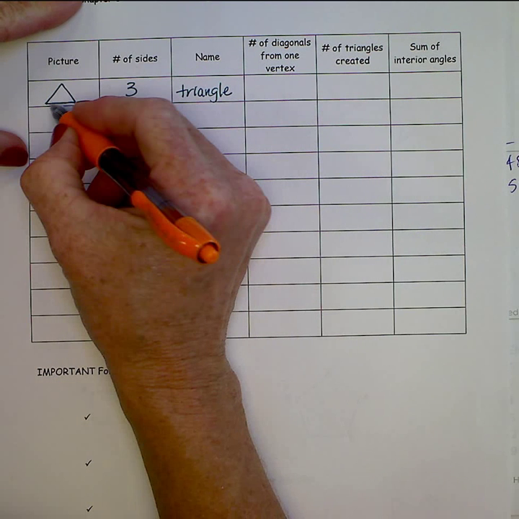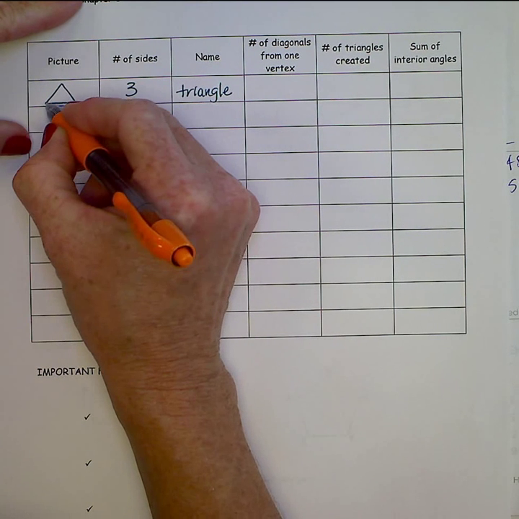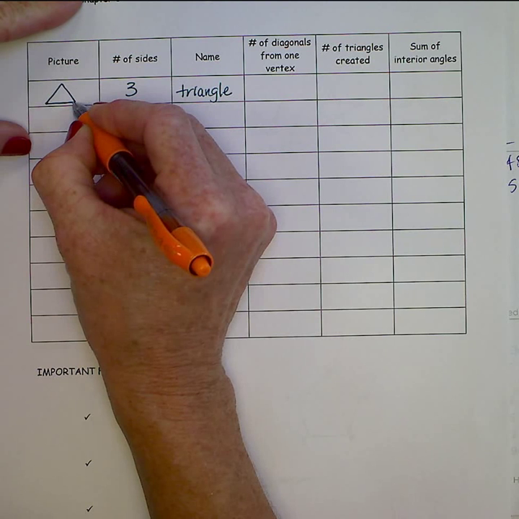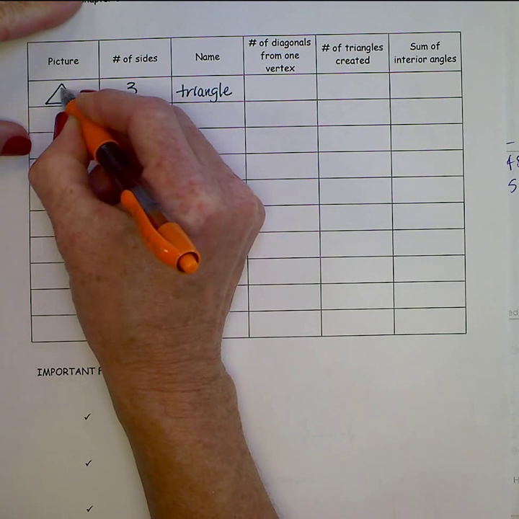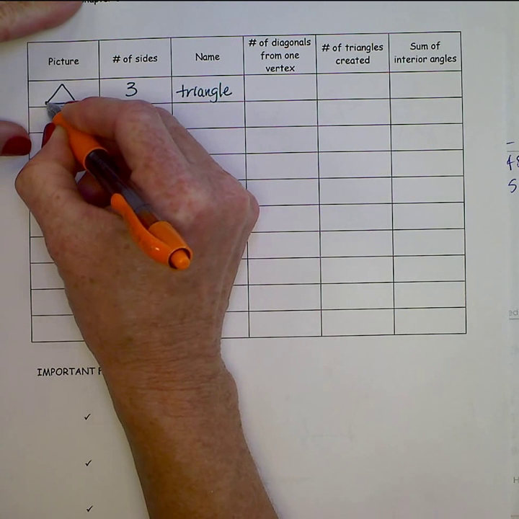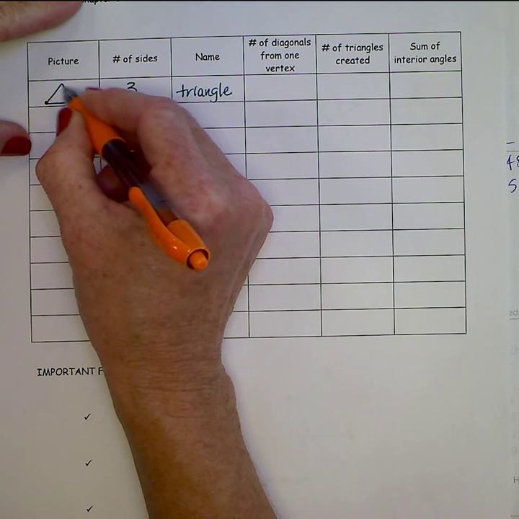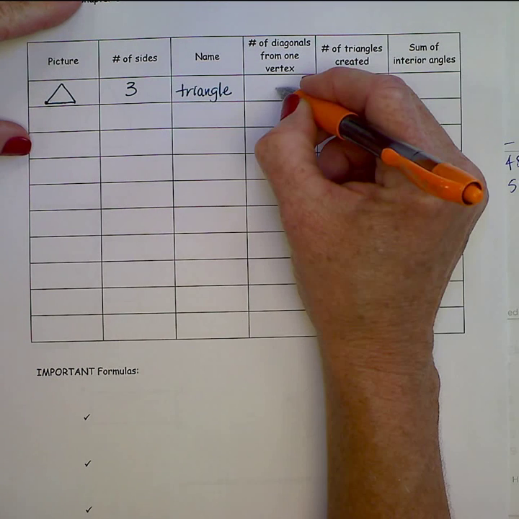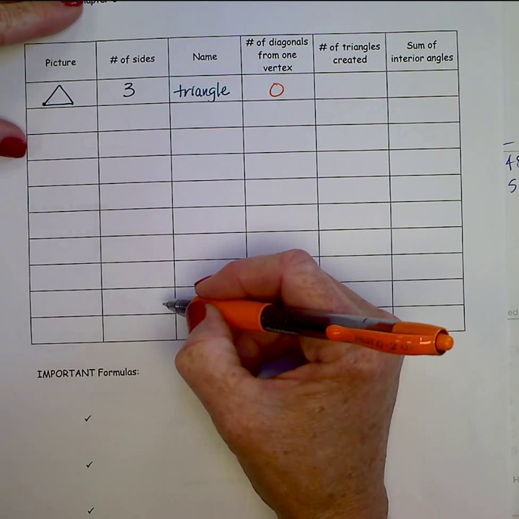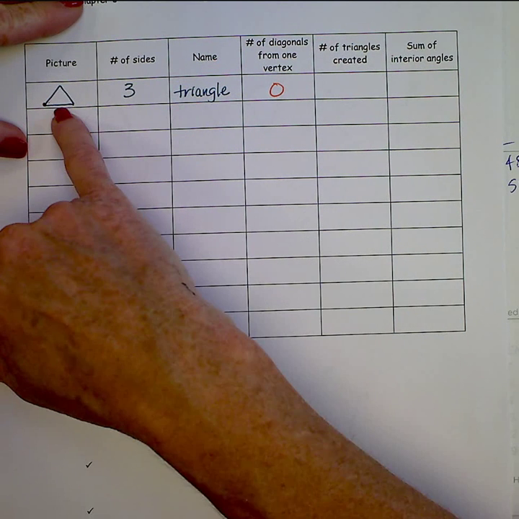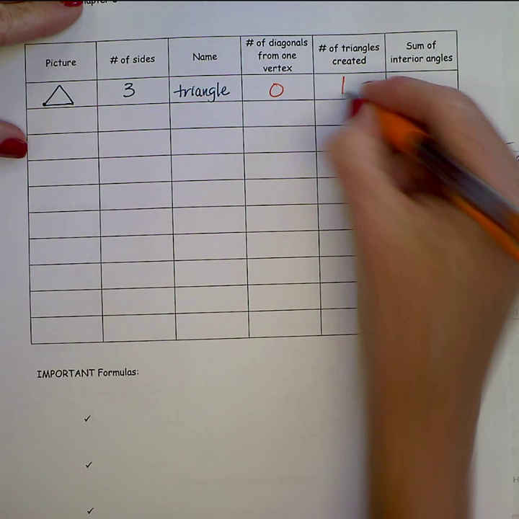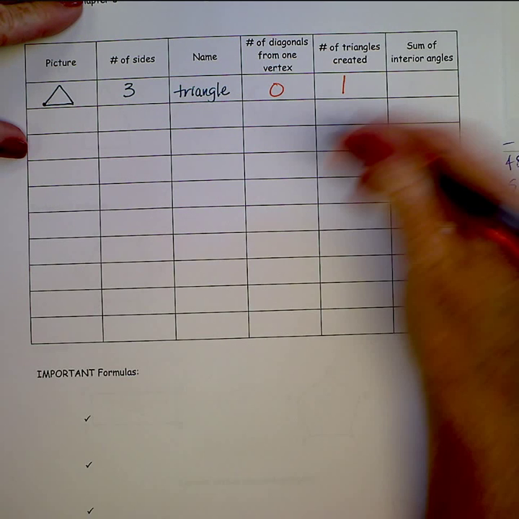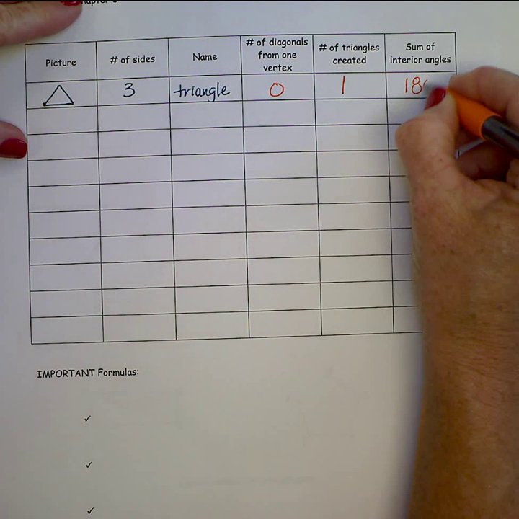If I start at one vertex and I try to draw a diagonal, I can't. Everywhere I go from this one vertex, I hit an adjacent vertex. So there are no diagonals from one vertex. How many triangles are there? There's only one. And the sum of the interior angles, you all know, is 180.